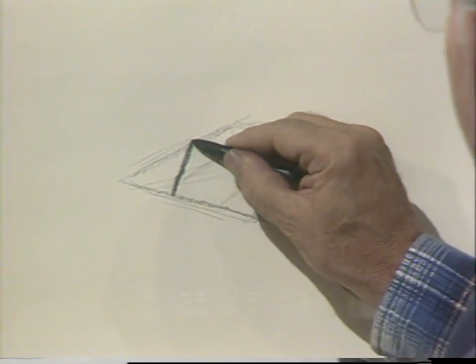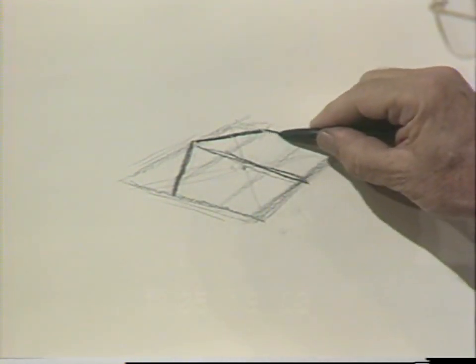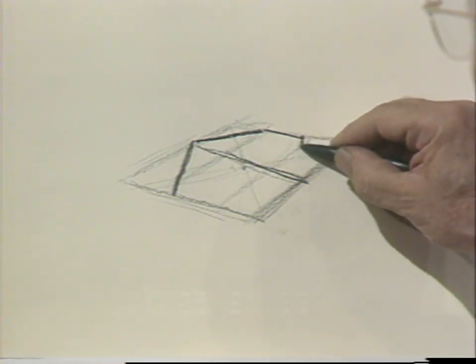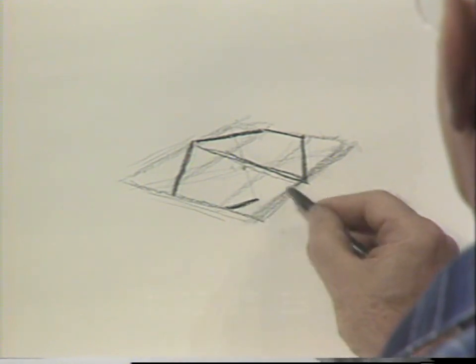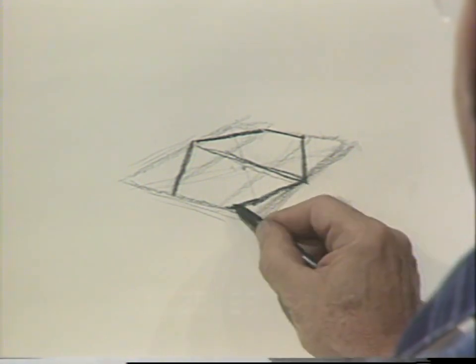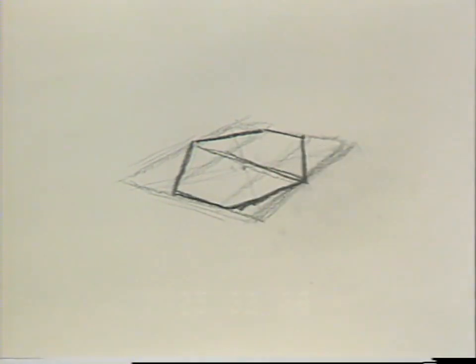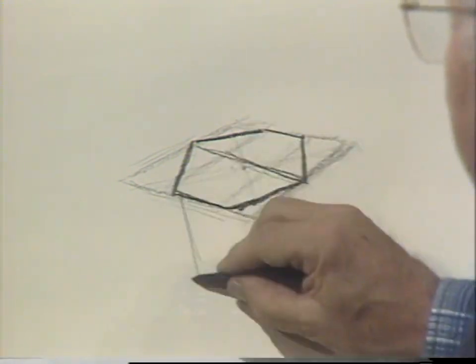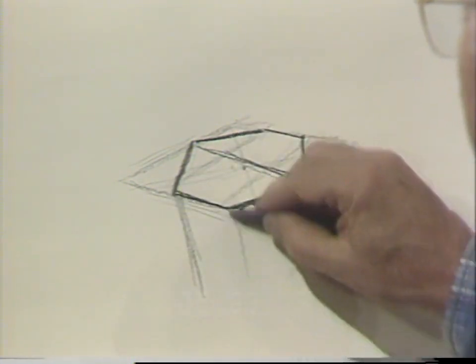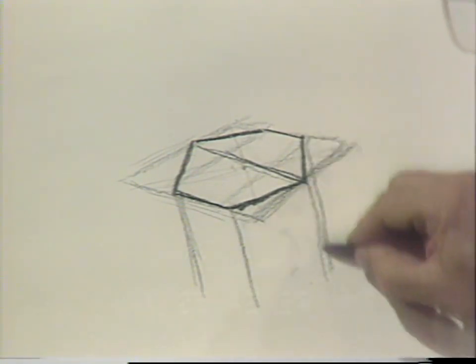So after you've divided this into 3 and this into 2, then find your points and sketch 1, 2, 3, 4, 5, 6 sides. Started out the same way. Vertical lines are parallel, no perspective. Barely see this one over here, this side.